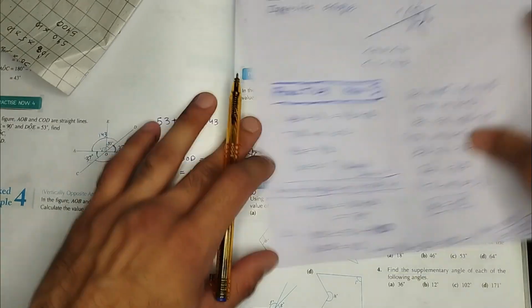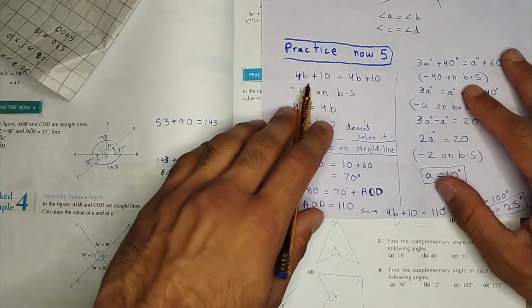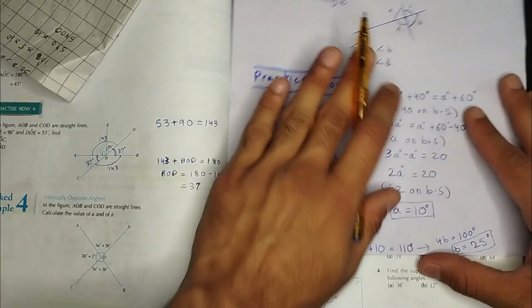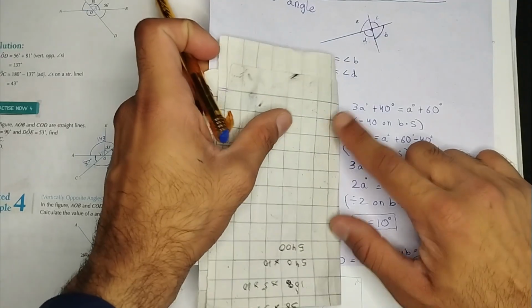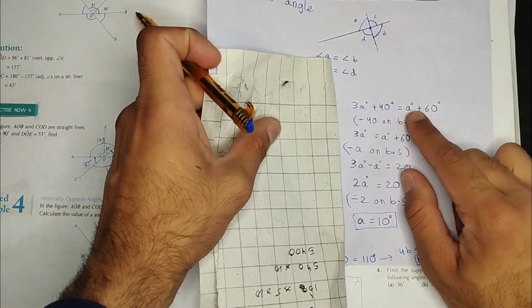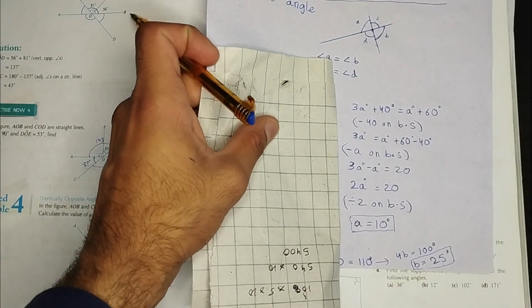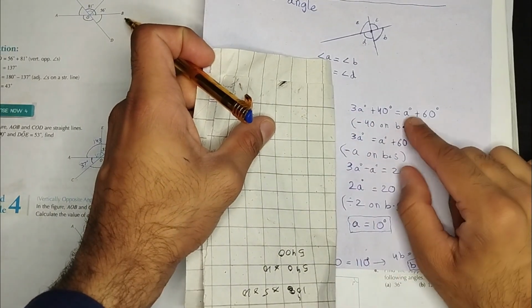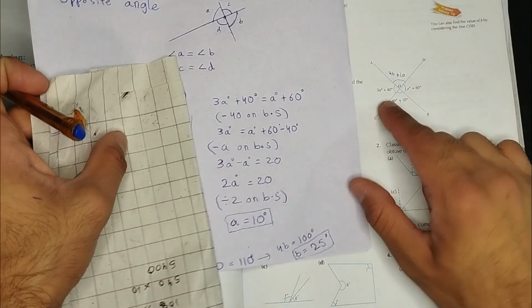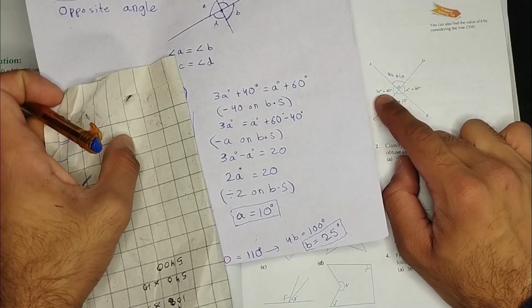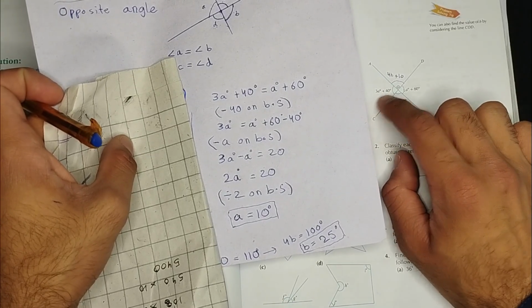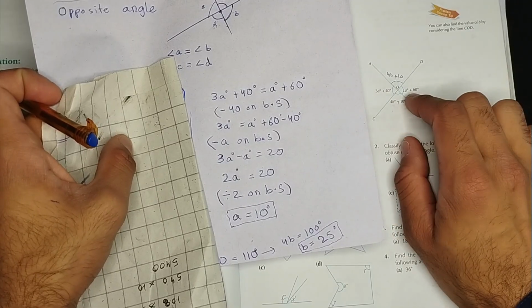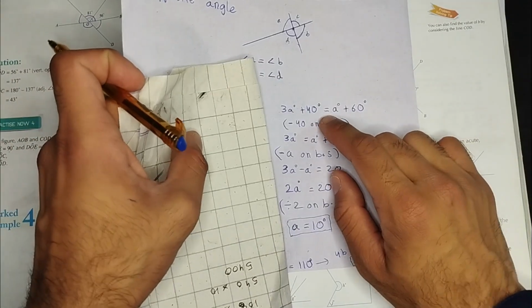Now I'm going to do it properly like this. Okay, first of all, just ignore this for now, focus on this one. I said 3A plus 40 is equal to A plus 60. Okay, why? Look at this. They are vertically opposite angles. That's why they're equal to one another. 3A plus 40 is equal to A plus 60 because they're vertically opposite to one another. I showed the equal sign here.